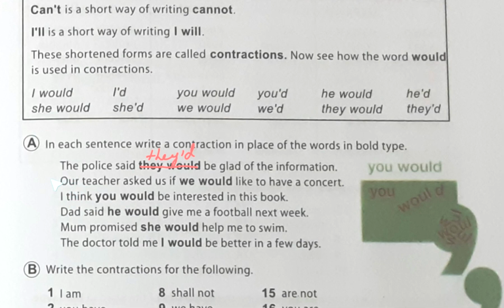Now next one, this will be number two; this is 1, this is 3, 4, 5 and 6. So here our teacher asked us if we would like to have a concert. Here we would, what we will do here, replace it, we will just write we, then apostrophe d. Here you can take help from this place. See, we would. So next one, I think you would be interested in this book. So easy, you would, then apostrophe d.